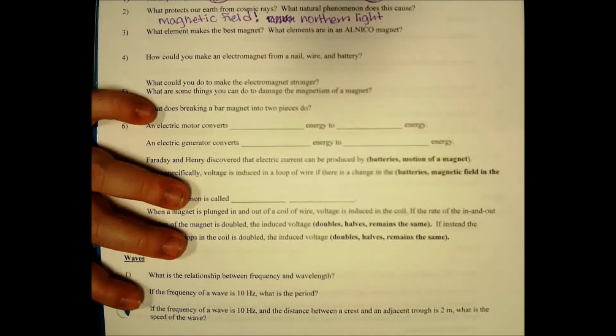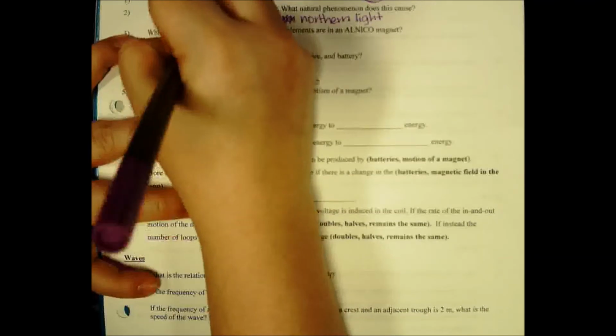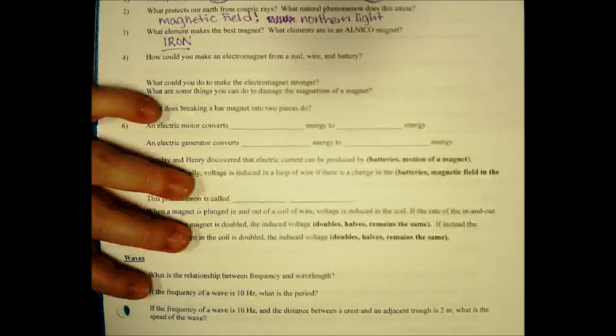What element makes the best magnet? Iron. Iron has 4 free electrons, or unpaired electrons, so it is so good at being a magnet. Because every electron is a tiny magnet. It's spinning.